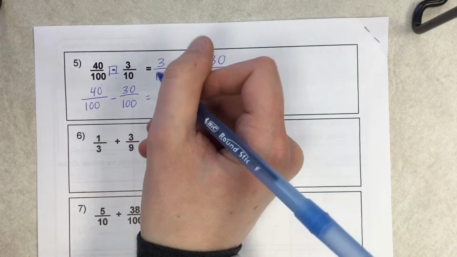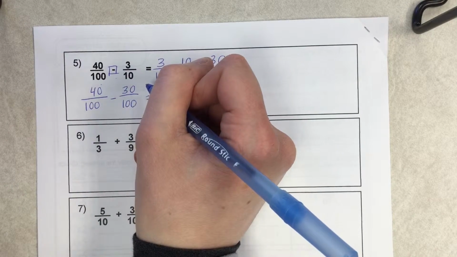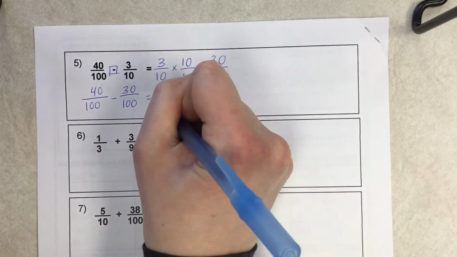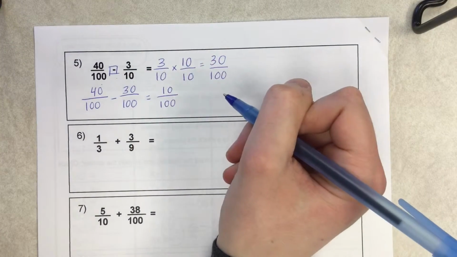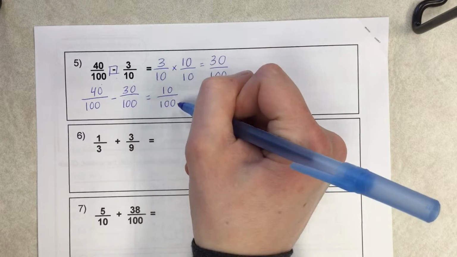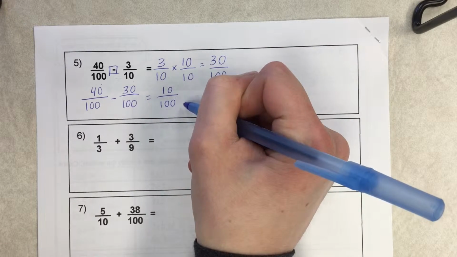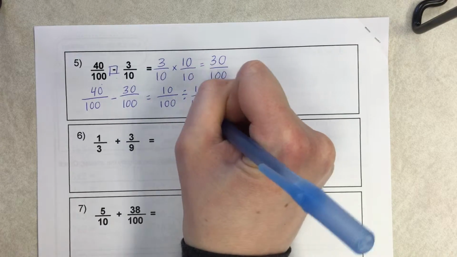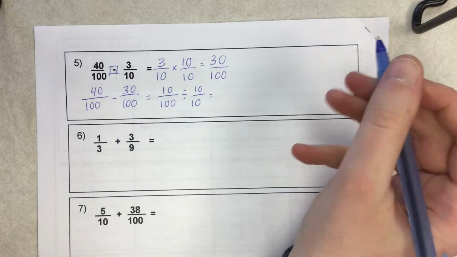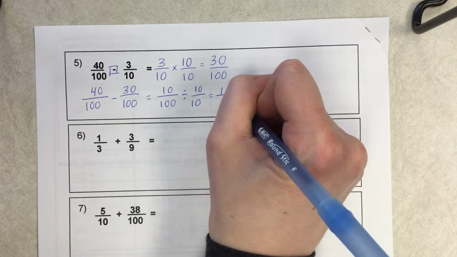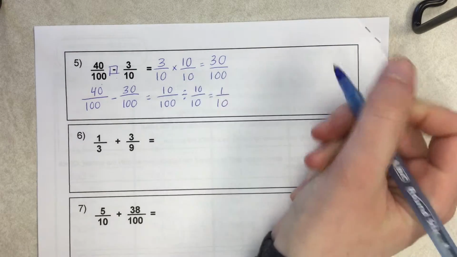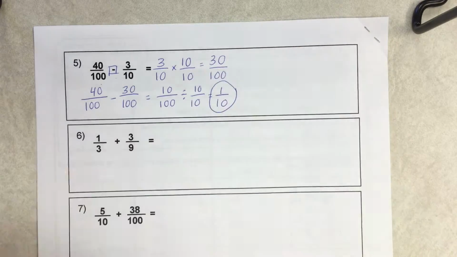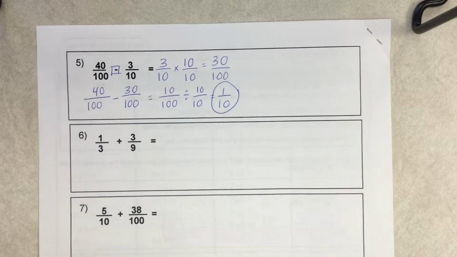I can subtract. 40 minus 30 equals 10. And then my denominator stays the same since I'm subtracting. 10 hundredths. So 10 over 100, I know that's not the most simplified answer. I could divide by 10 over 10 to get a simplified answer, an equivalent fraction of 1/10. Since I have a 1 in the numerator, I know that's a unit fraction and I can't simplify it anymore.